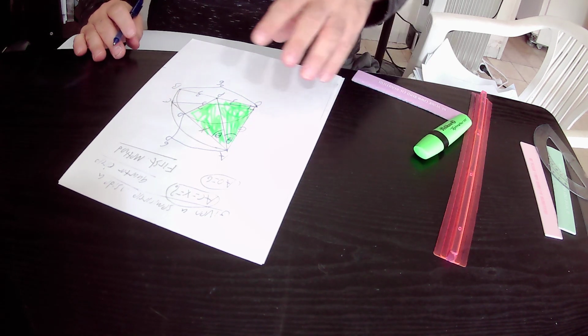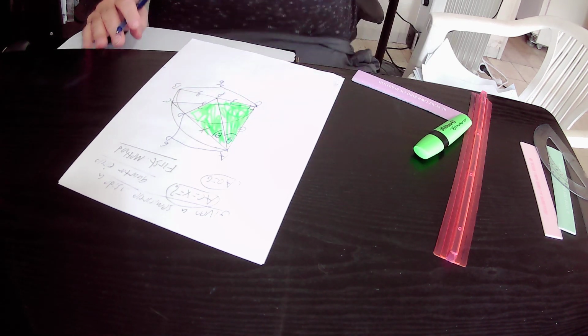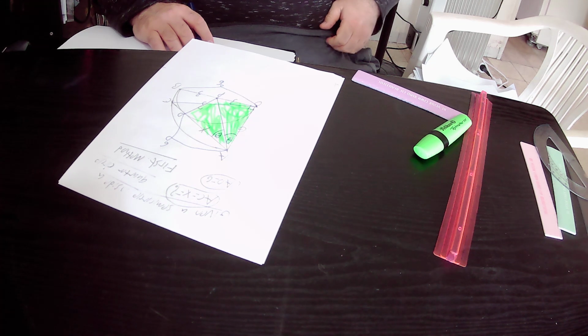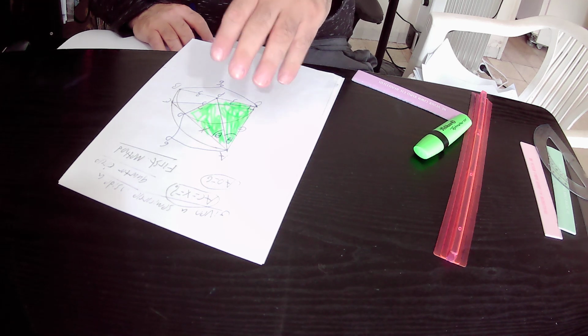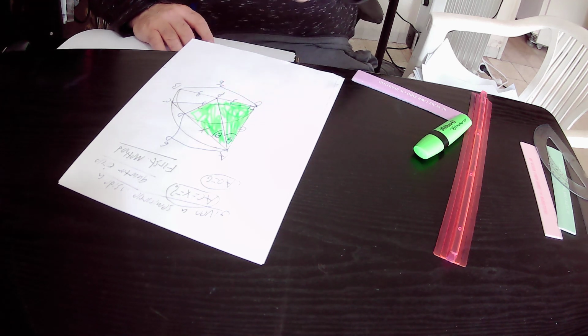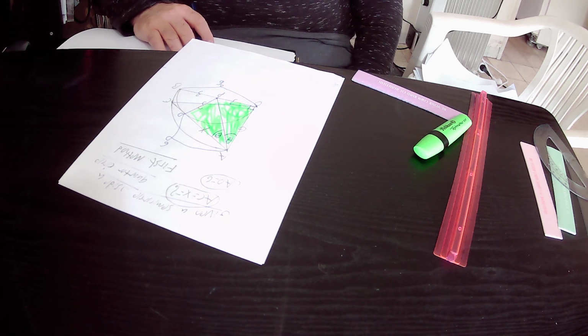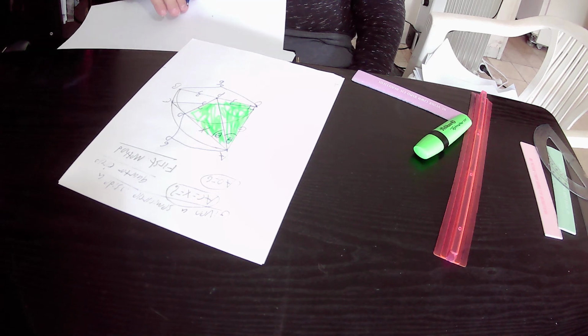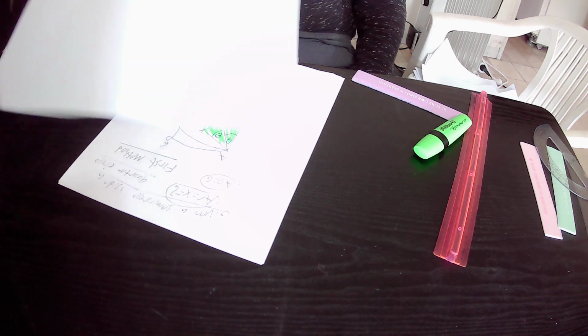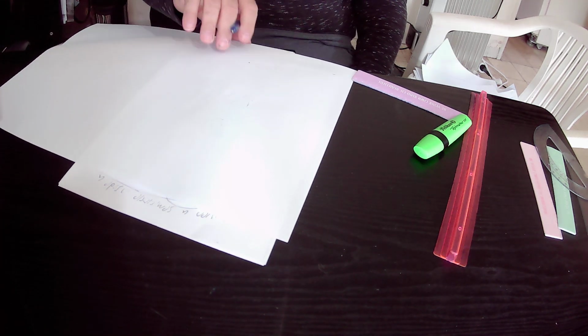So we created here triangle AOC. So we'll present to you the law of cosines, and we will implement the law of cosines in this triangle AOC. So what is the law of cosines? The law of cosines is true in any triangle.